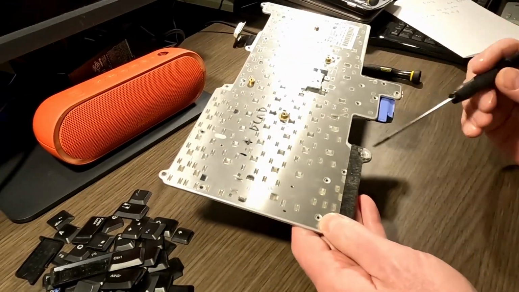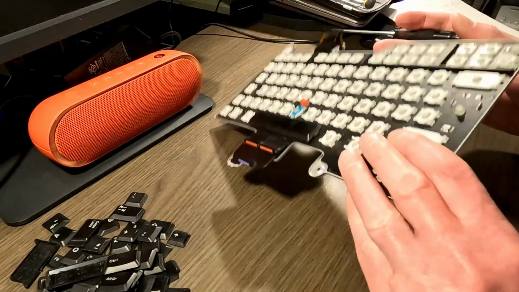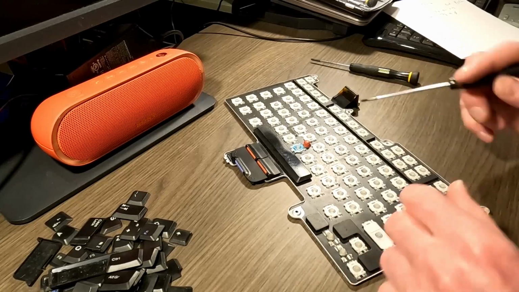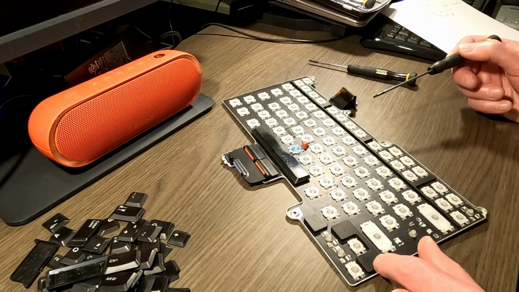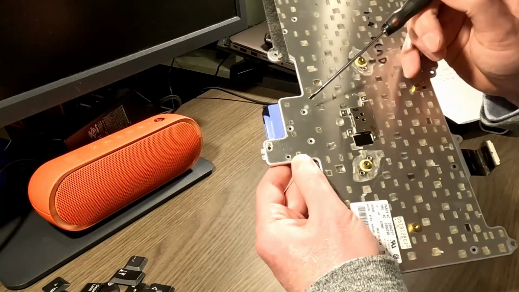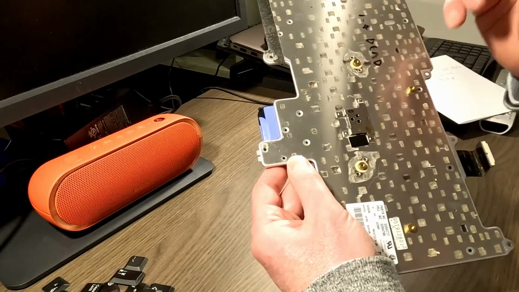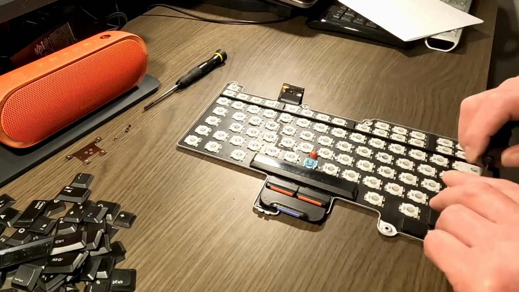Oh, they're held in with melted glue. That's a shame. Okay, but there's no faults around here, so never mind. Likewise the touchpad is all these little melted glue stands. All the space bar come off.